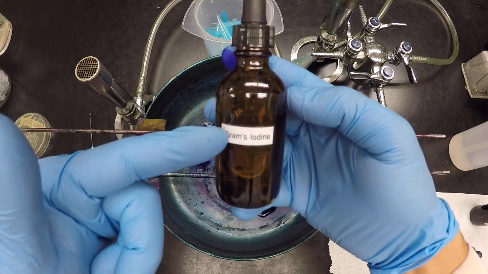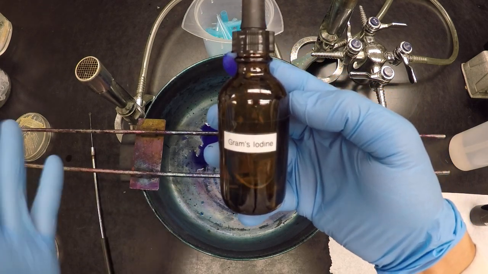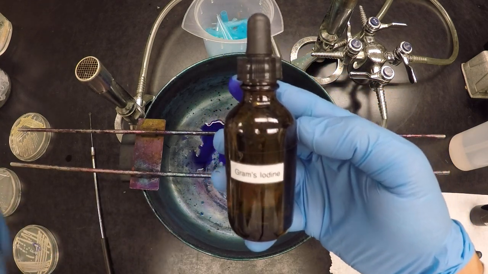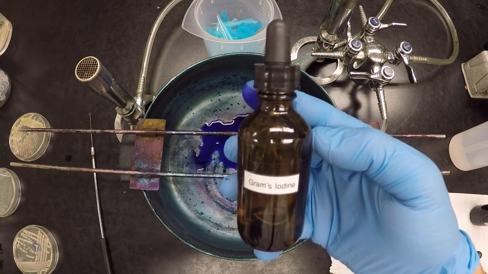In this case, what the iodine is going to do is it's going to react with the crystal violet and make it kind of big and chunky, so that it kind of gets stuck in the gram-positive cell wall. Right? It reacts with the teichoic acids, a lot of gaps that are in there.